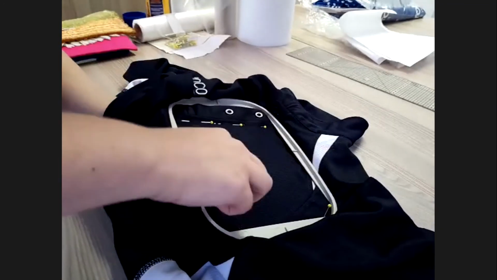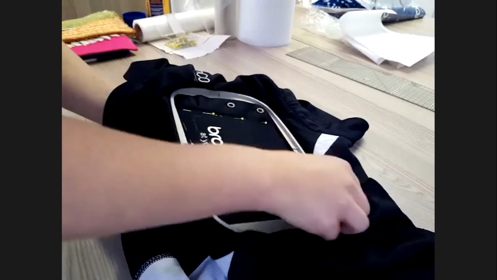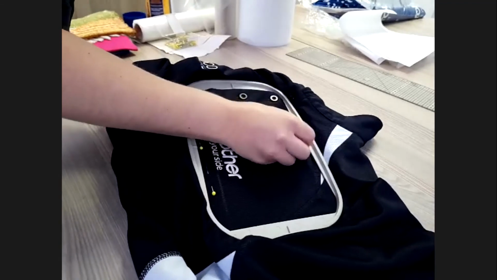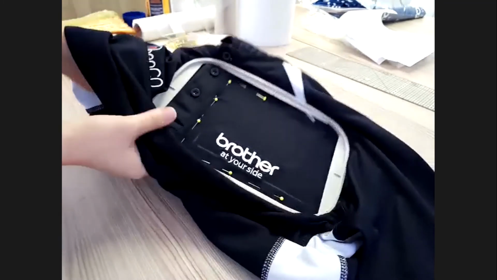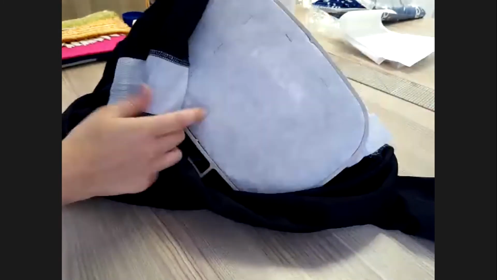And as you can see, I'm not as skew as I thought I was. Okay, I'm not going to pin everywhere now. But now you have your golf shirt framed with your stabilizer.